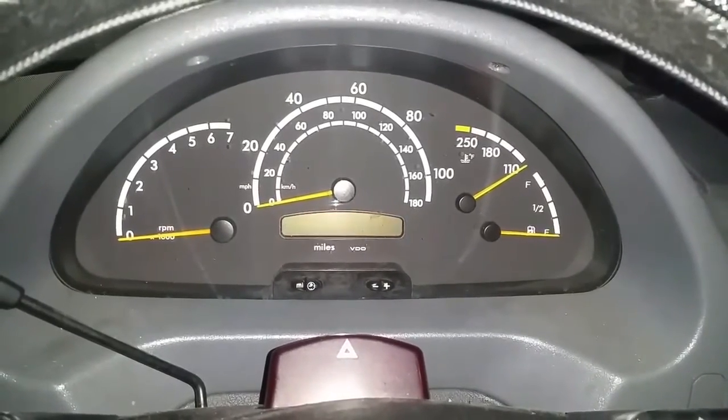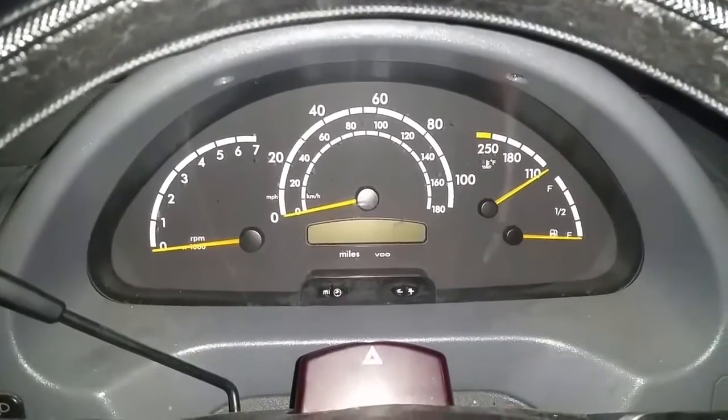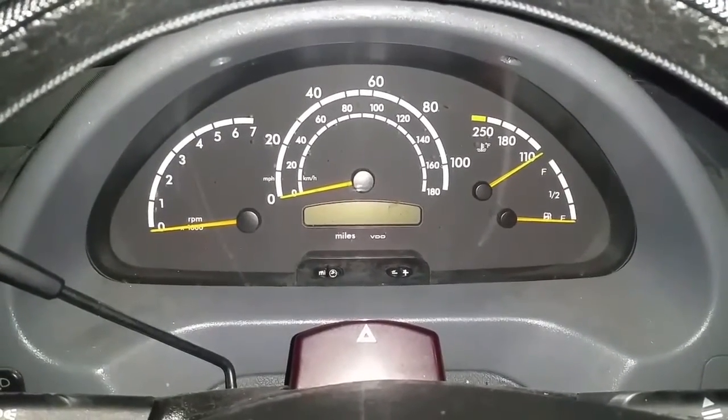But I have a problem where my transmission is not shifting. It's probably in first or second. It's in some kind of gear and it's not shifting. I just want to throw this out there.